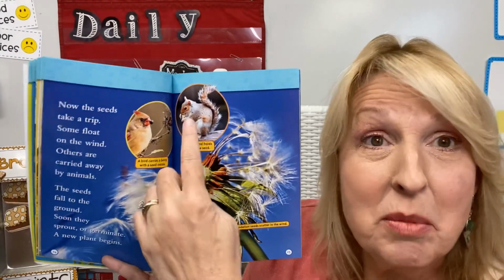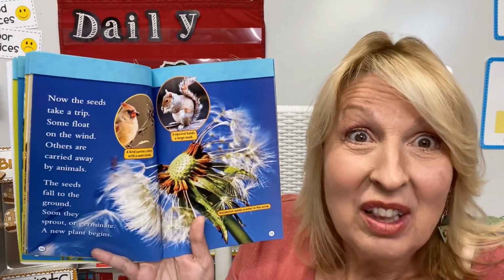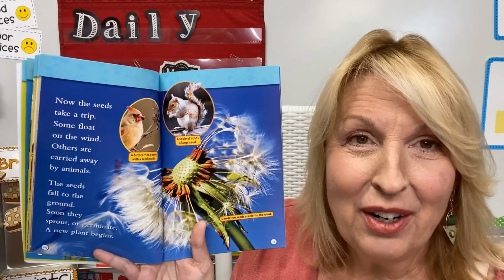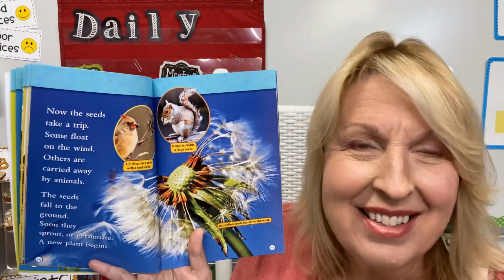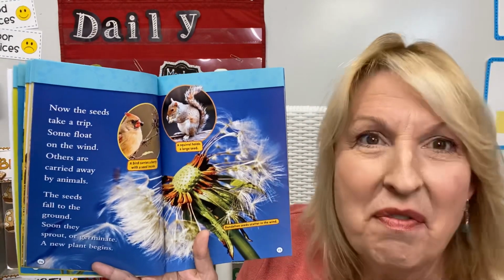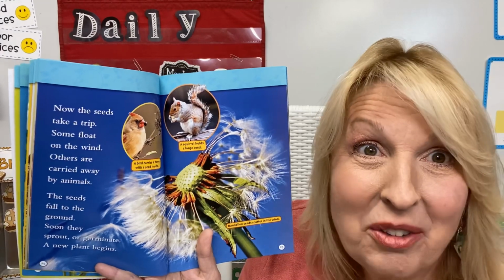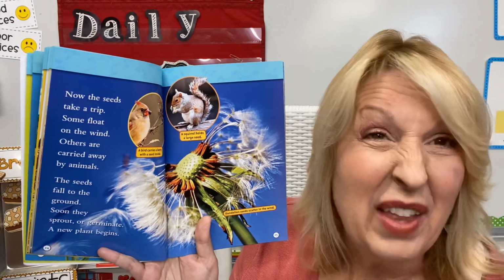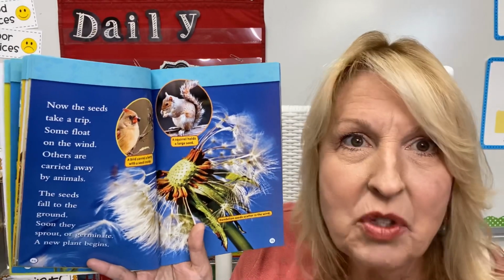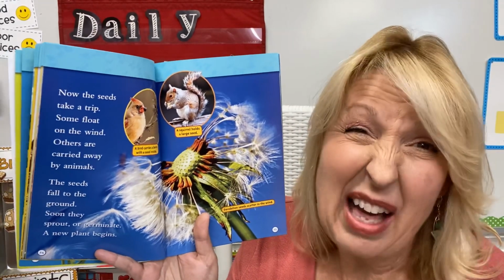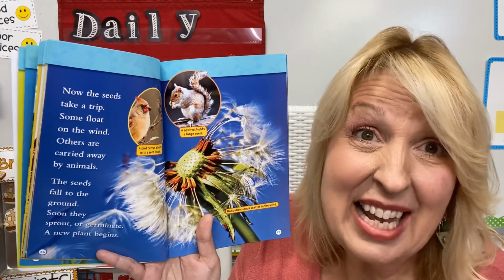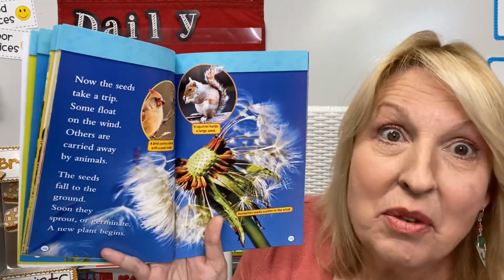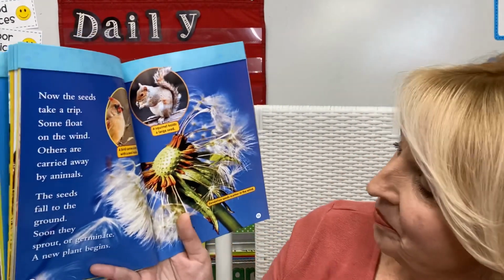Other times, animals like squirrels love to hide their acorns and different seeds that they find. Maybe they're not hungry, so they like to store their food. Sometimes they bury it or they hide it under some leaves or whatever, and then sometimes they forget about it and it stays there. And eventually those seeds might sprout too.